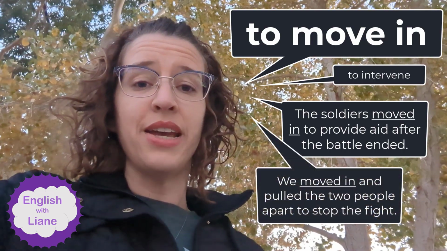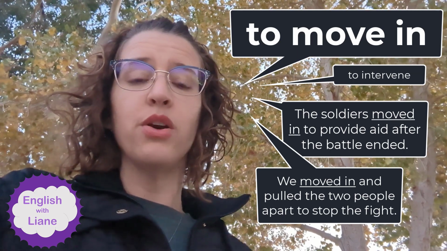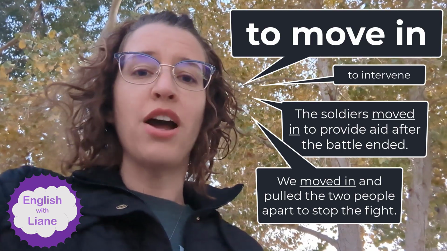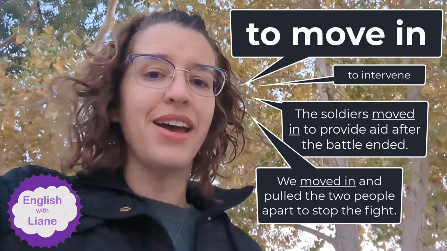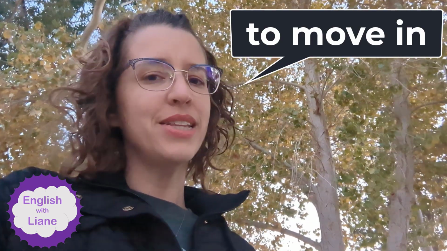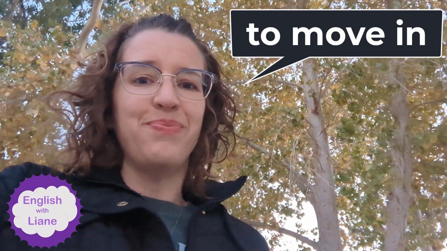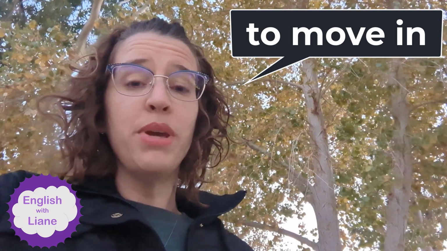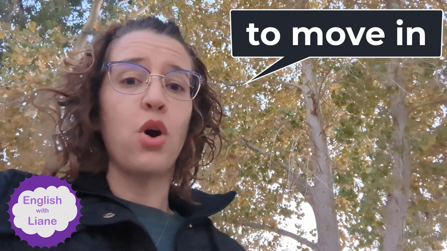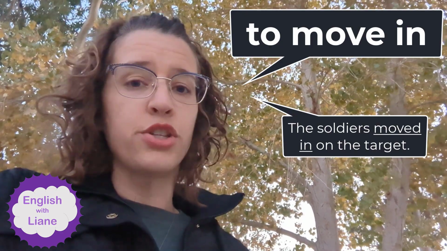We moved in and pulled the two people apart to stop their fight. So here you intervened, you moved forward, in between, and you got into the area and you helped in some way. Now, you don't have to necessarily be helping. You could be trying to capture something. So the soldiers moved in on the target.